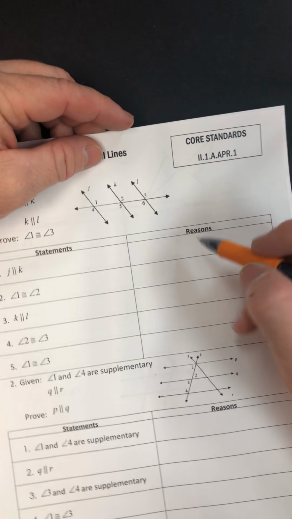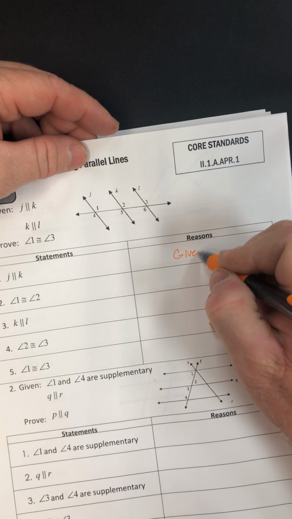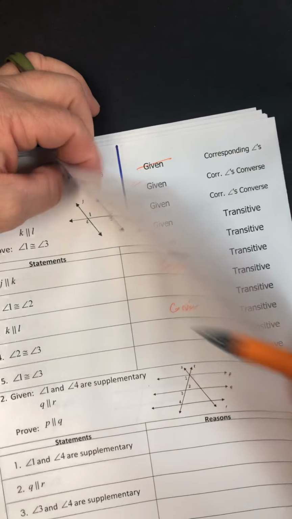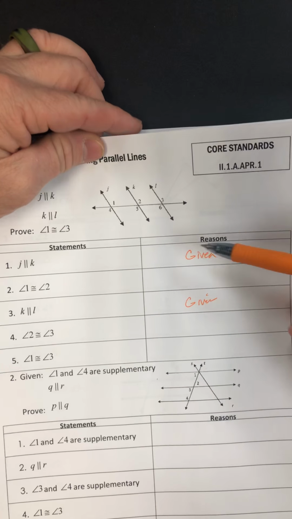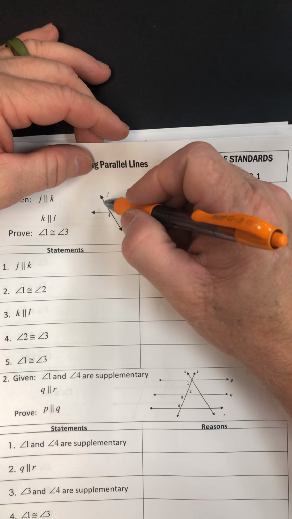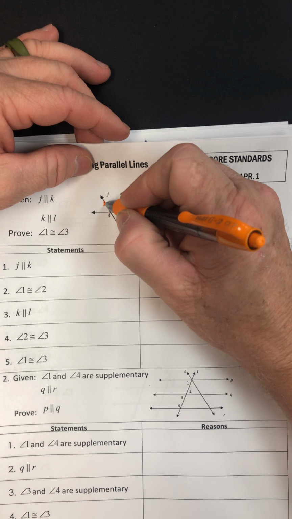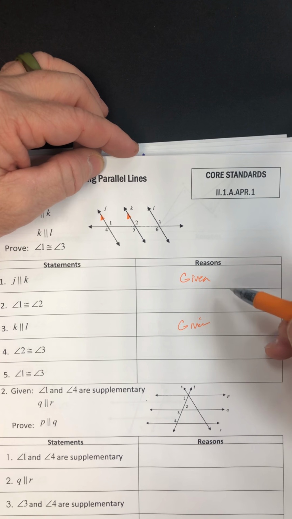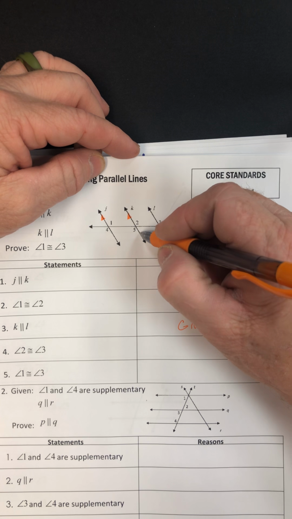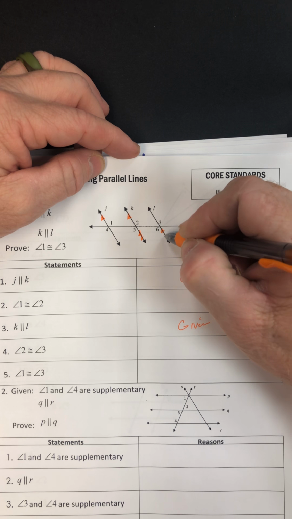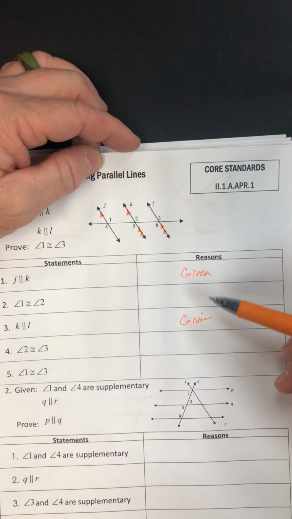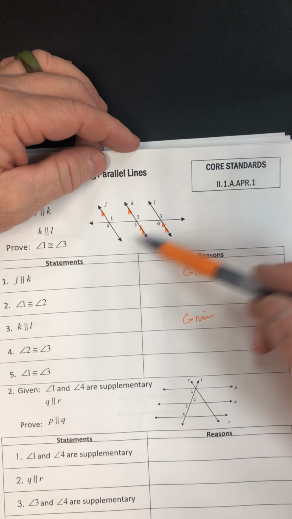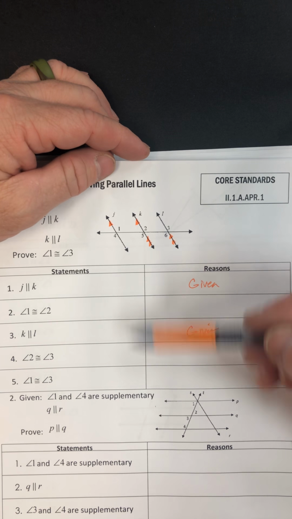All right, so for example, number 1 is given. So I'm going to scratch off a given. Number 3 is given. So I do all the givens first. Okay, so now it's given that J is parallel to K. So I want to mark it on my figure. And then K is parallel to L. So these two are parallel, these two are parallel. Essentially we could say they're all three parallel to each other, but it's not necessarily in the proof here.